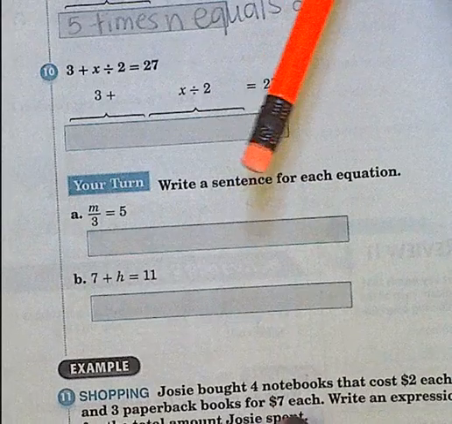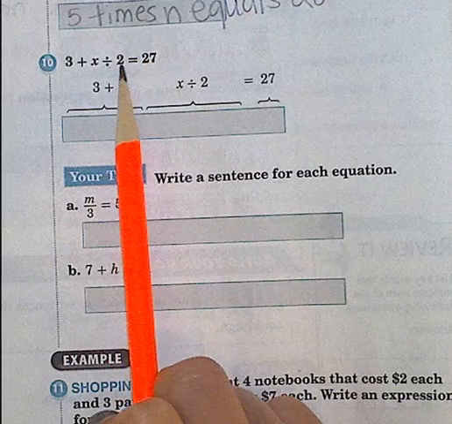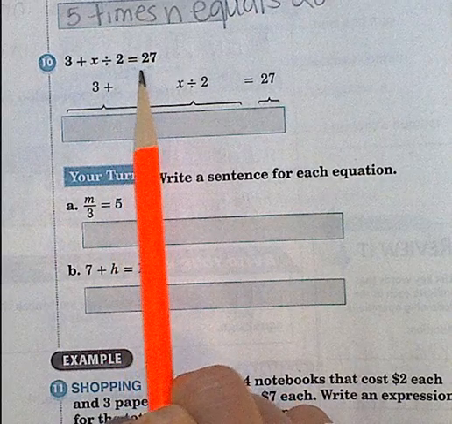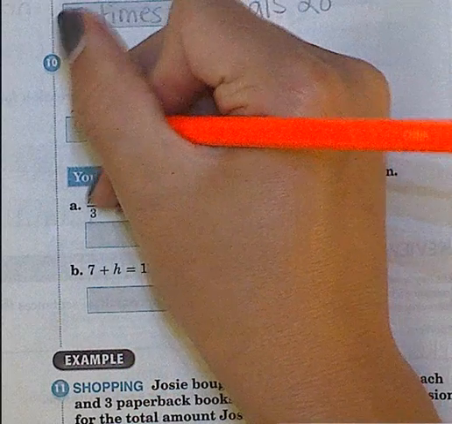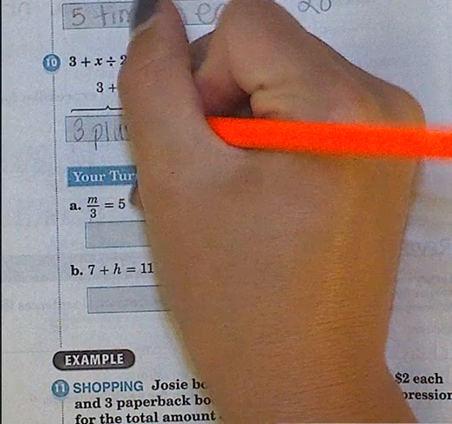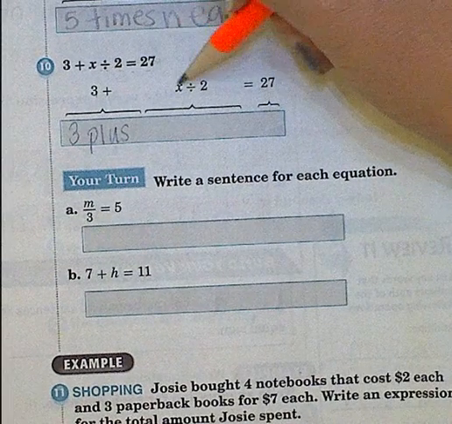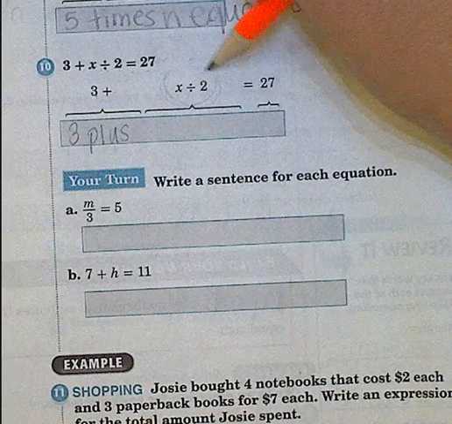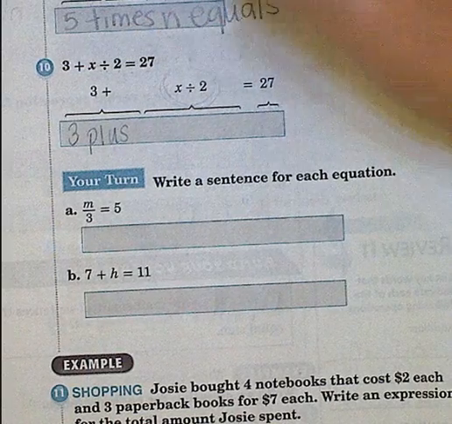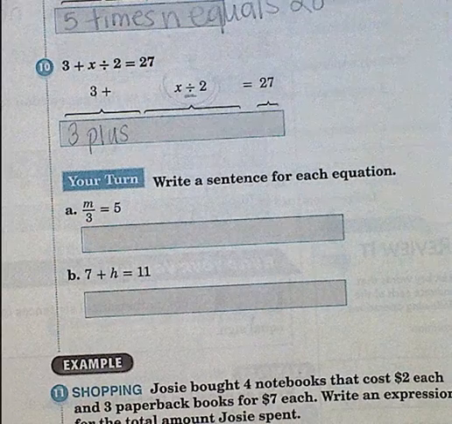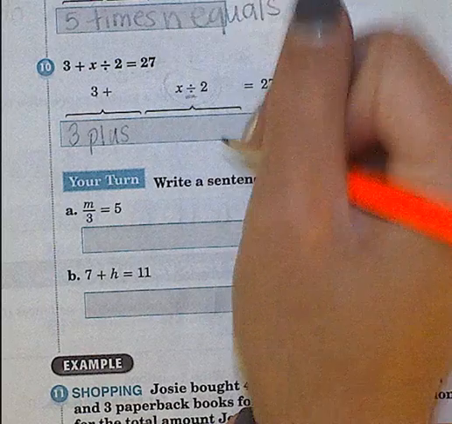Down here, they give us 3 plus x divided by 2 equals 27. So we want to put 3 plus, that's pretty straightforward. Now, x divided by 2, remember we have to do that first. We know division has a bunch of vocabulary. We can do the quotient of x and 2.